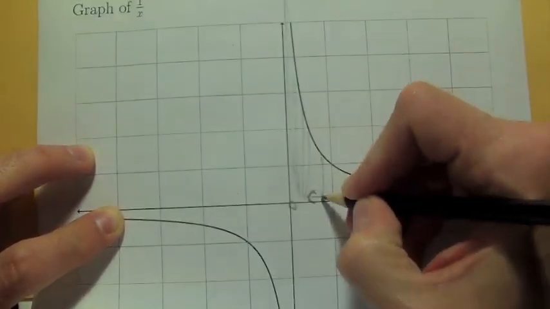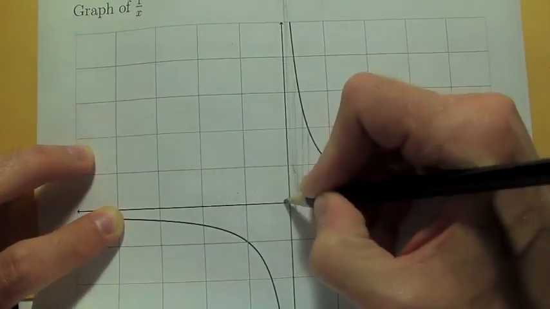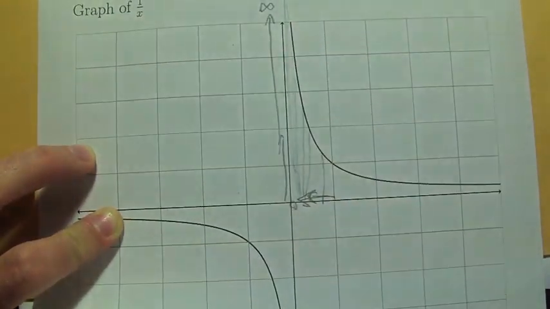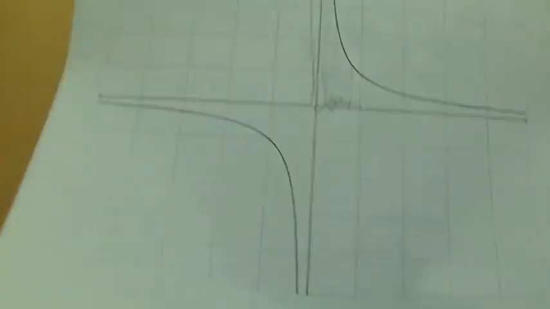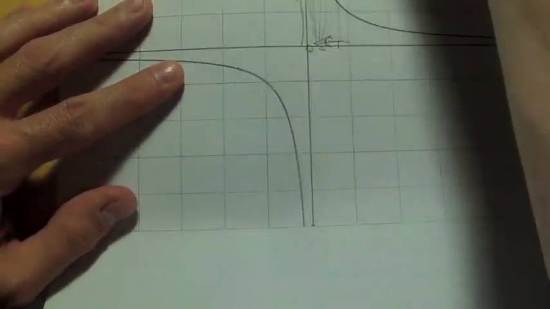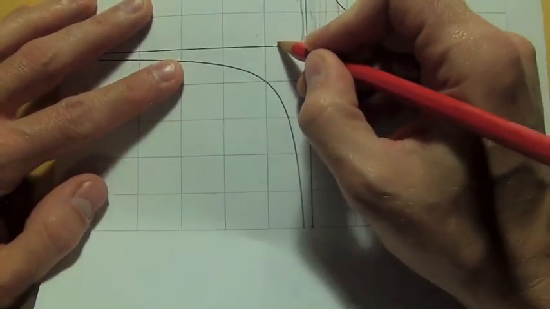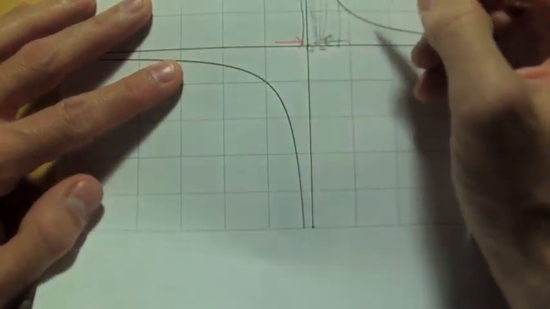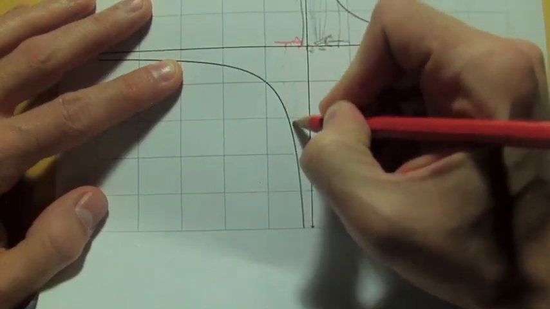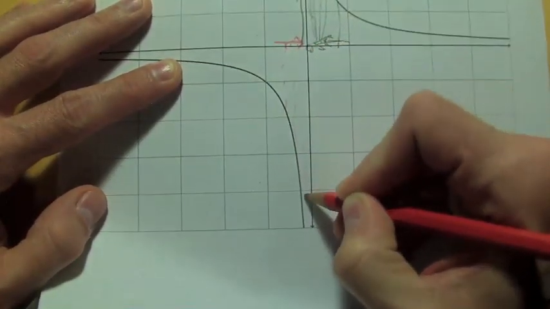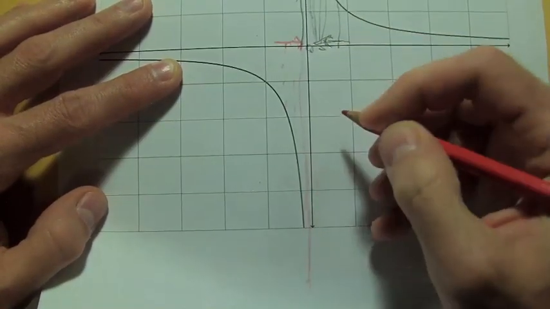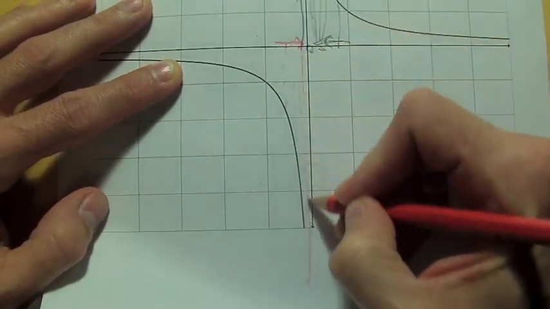Okay? So as x goes to 0, the y's are going up to positive infinity. And on the other side, consequently, I'll do this side in red. As x gets closer to 0 on this side, right, the y's are shooting down until eventually about right here, we're already off the screen. Okay, we're off the page.